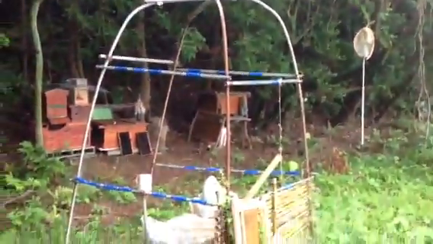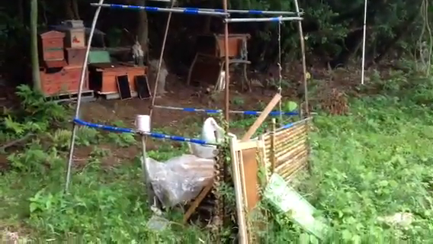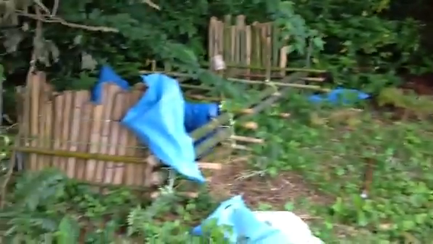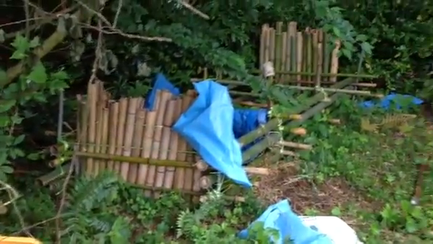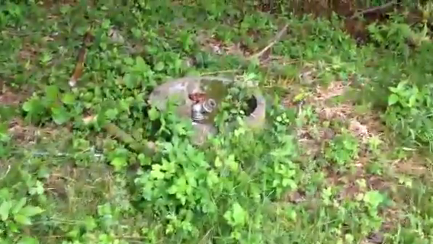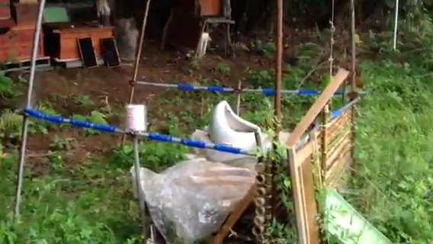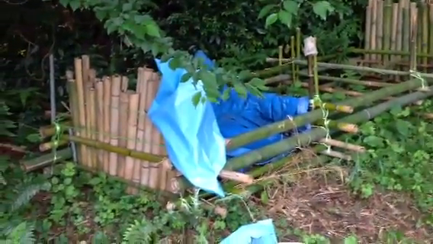There's trees, so there's coolness here. It's not going to get baked. The second thing is it's in proximity to where the compost is going to go. These are my compost piles. The third thing is I've got water here to wash hands. So I have water, I have the toilet, and I'm going to cover this, and I have it in proximity to the compost.